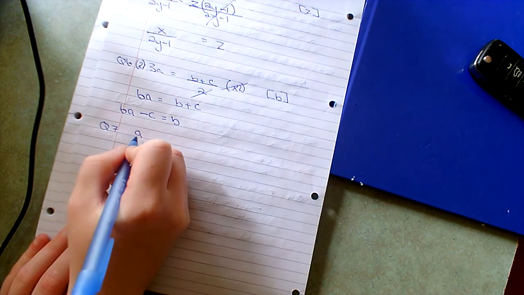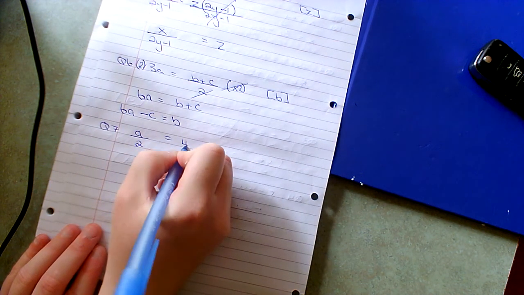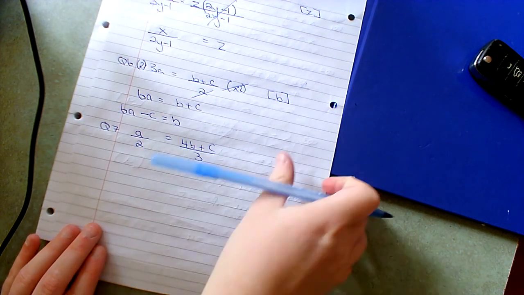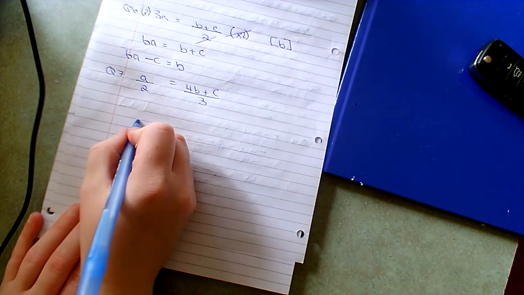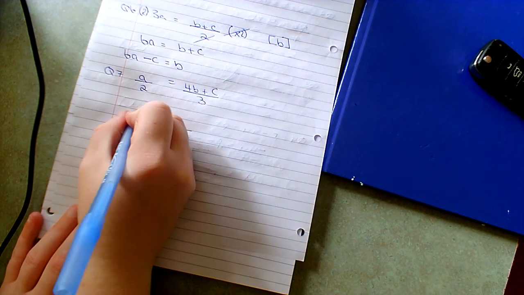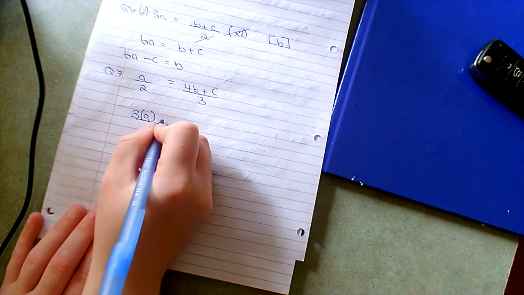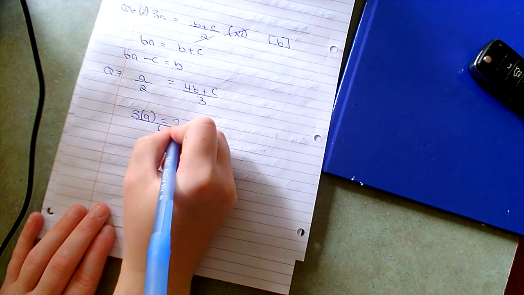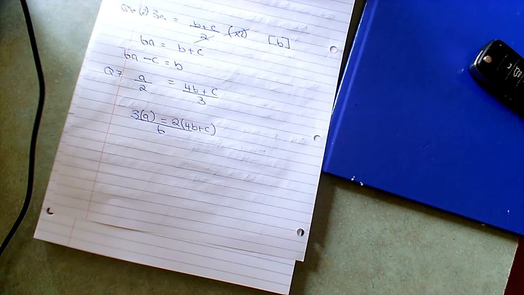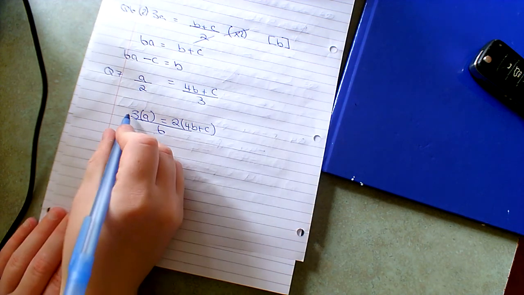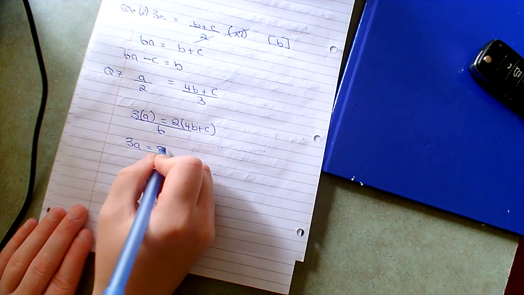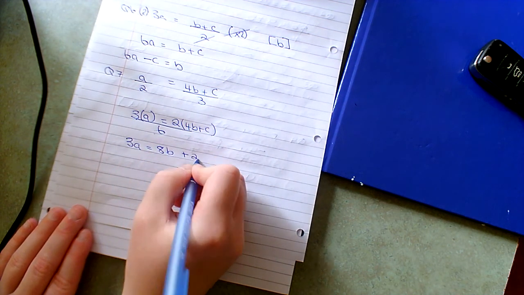Question 7 then, I have a over 2 is equal to 4b plus c over 3. The first thing I need to do is get my common denominator. So my common denominator in this question is going to be 6. 2 divides into 6 3 times my numerator, which is a, is equal to 3 divides into 6 twice times my numerator, which is 4b plus c. I'm now after making that fraction equivalent, so I can drop my common denominator. So 3 times a will give me 3a is equal to 2 times 4b will give me 8b, and 2 times c will give me plus 2c.